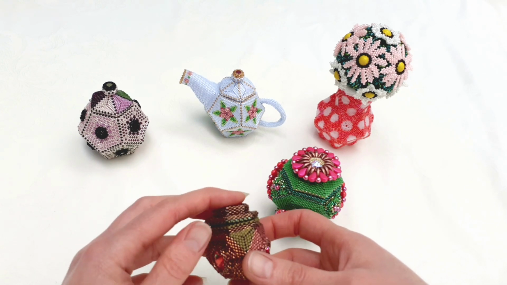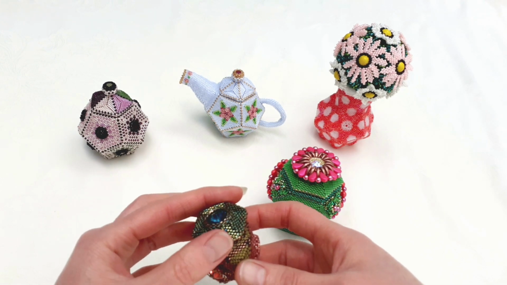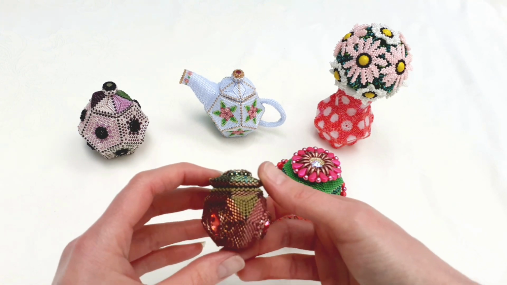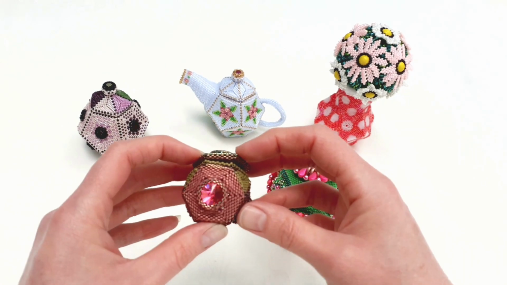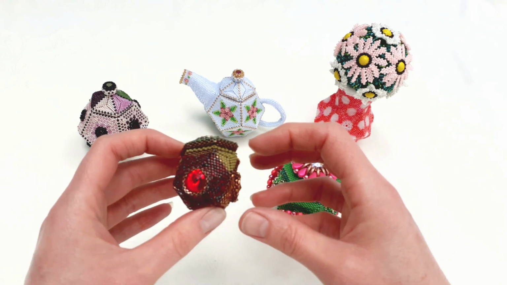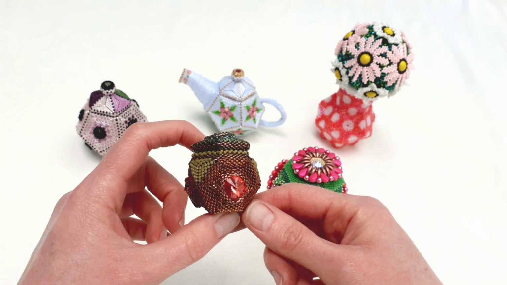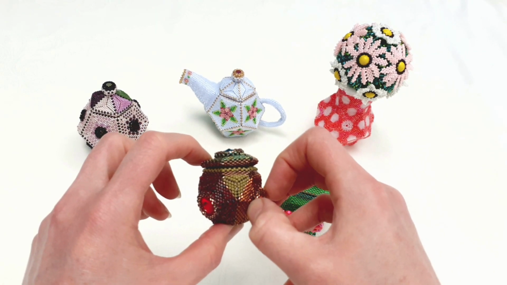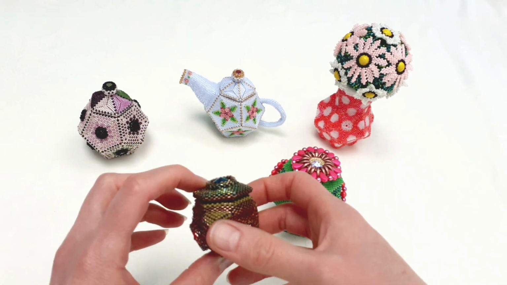And the idea was creating a box using different flat shapes and also building those flat shapes around Rivolis. So actually you could possibly argue that there were two ideas in that concept. But anyway, this Rivoli beaded box is what I came up with from that.